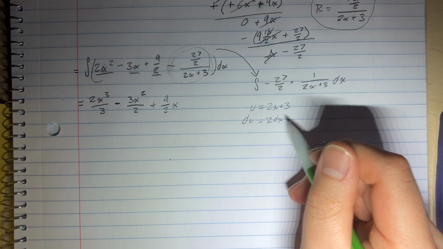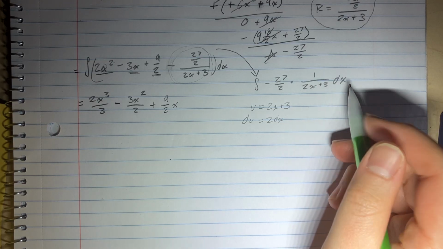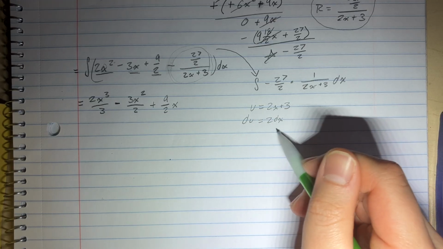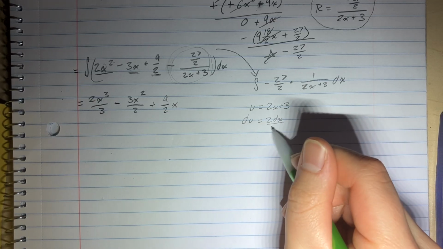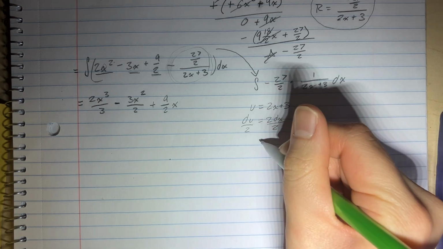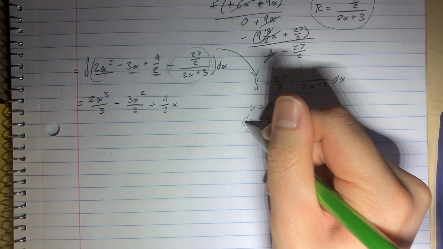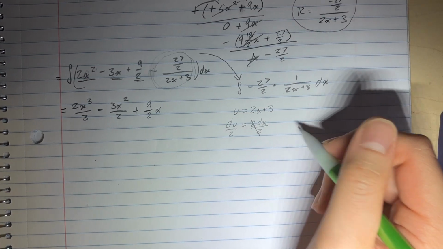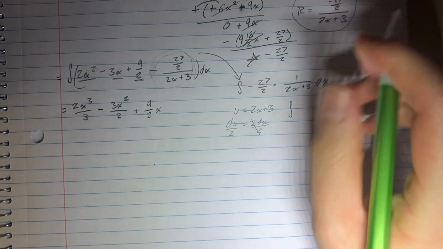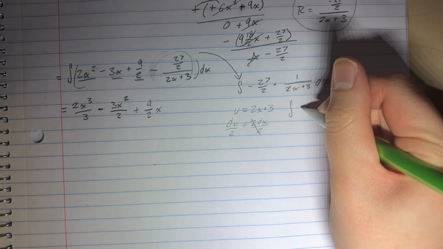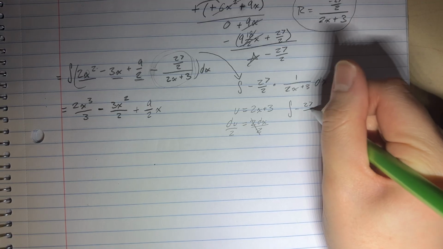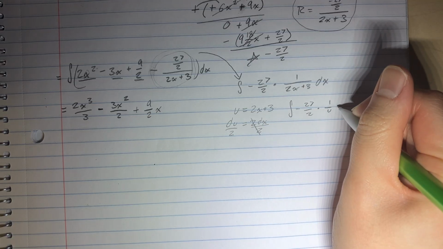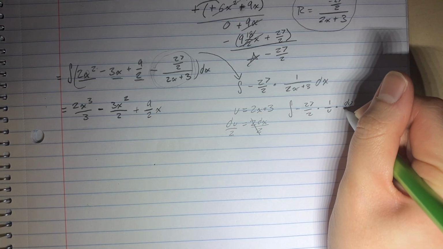Now we have to isolate the dx here because we don't really have a 2, and we need to replace all the things with a u substitution term. So to isolate dx, we're going to divide both sides by 2. These cancel out, and you're left with du divided by 2 is equal to dx. Now we can plug this into our u sub. So the antiderivative of negative 27 divided by 2 times 1 over u, because that's what we said u was, times du divided by 2.